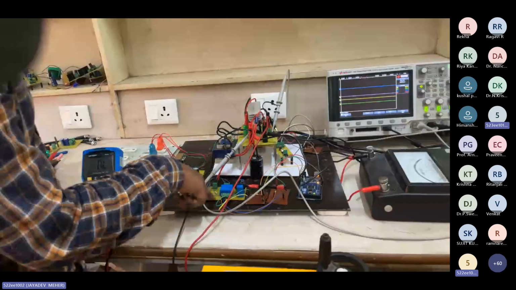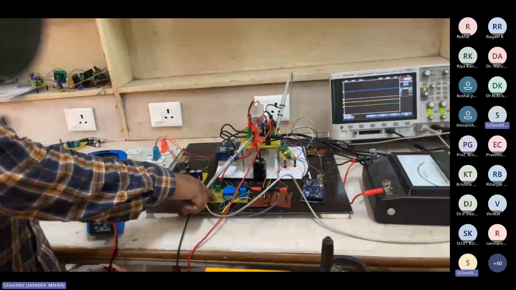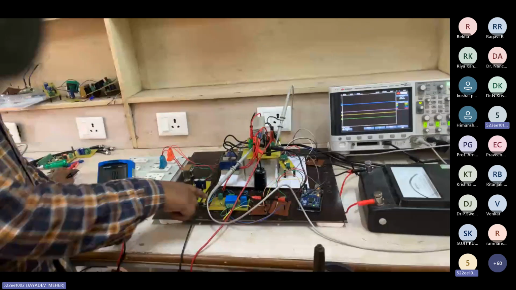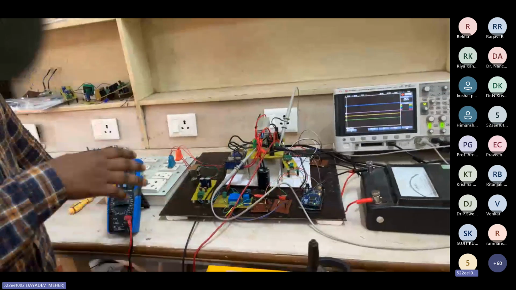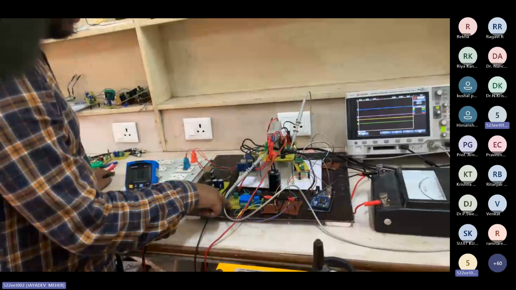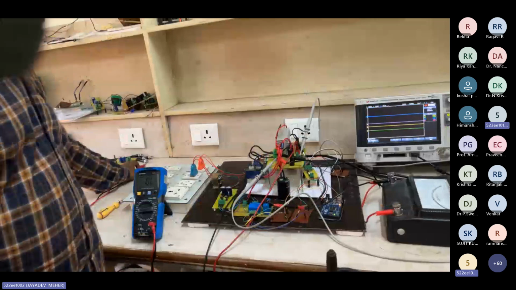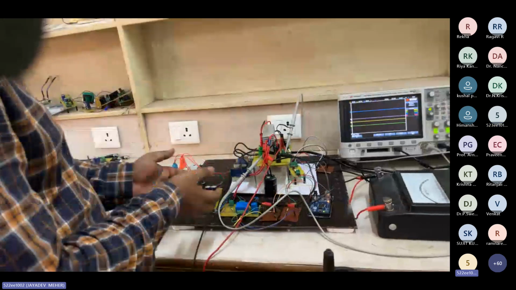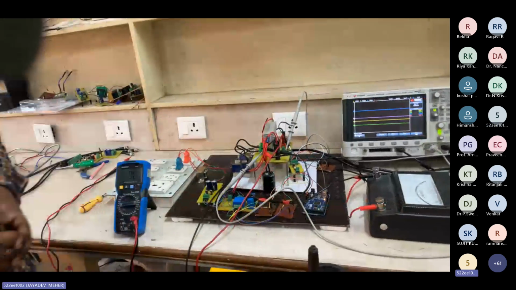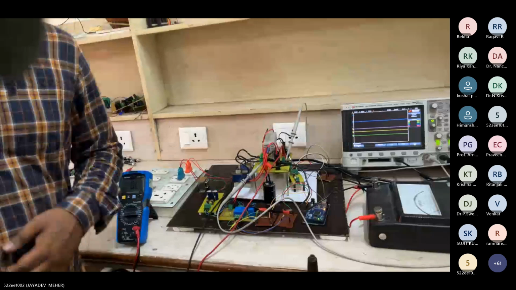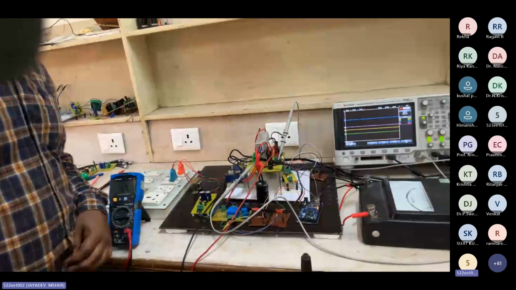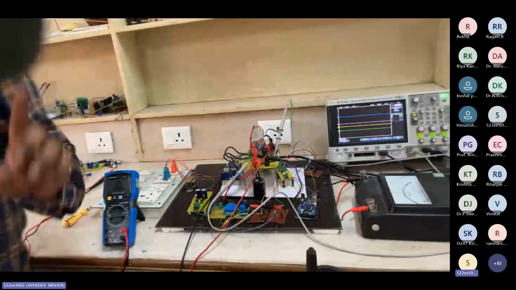This is the voltage and current sensor circuit. For the closed loop of the MPPT, we use the voltage and current sensor. For the voltage and current sensor, we have to do calibration.